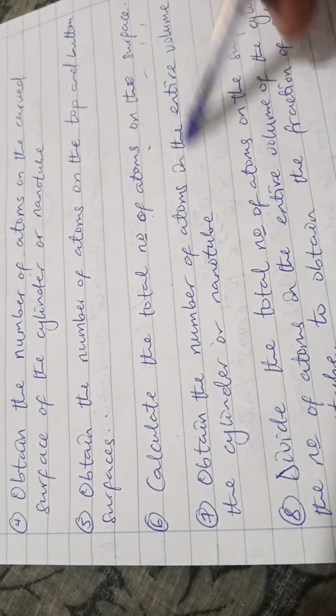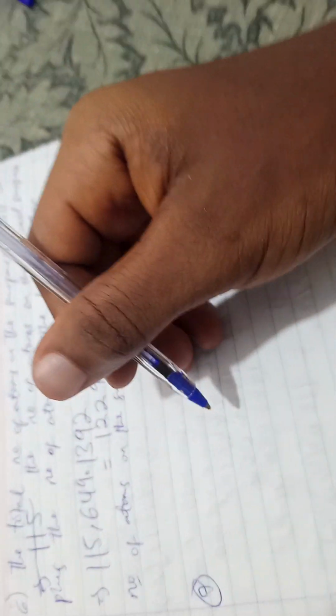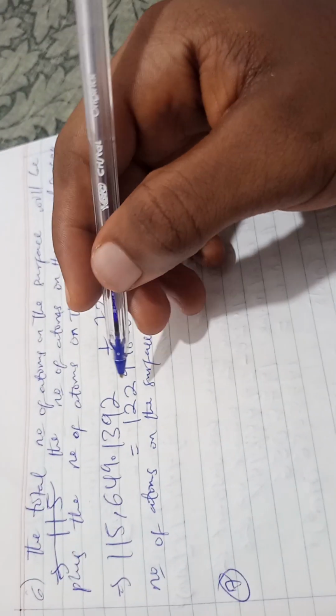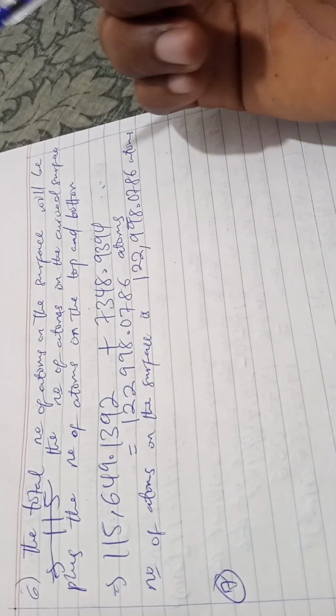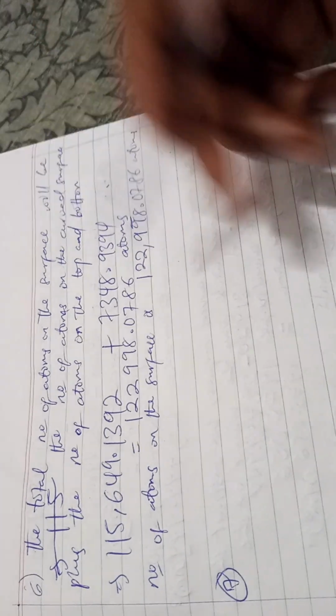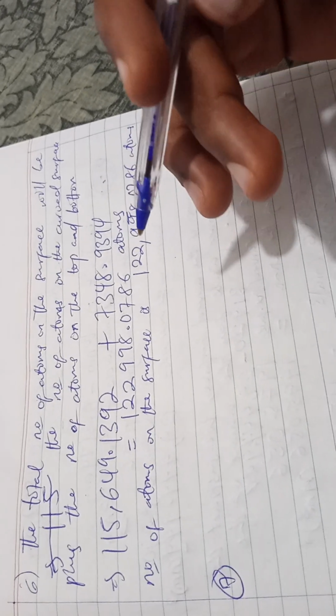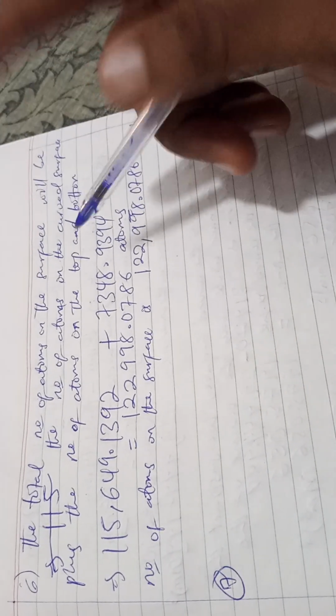Alright, so we've done this. Now number 7 says obtain the number of atoms in the entire volume of the cylinder. We know that we have the volume of the cylinder and we have the volume of one atom. So if we want to find the number of atoms in the whole cylinder, we divide the volume of the cylinder by the volume of one atom.